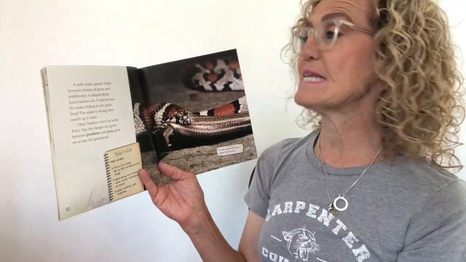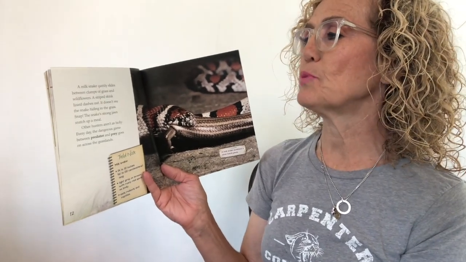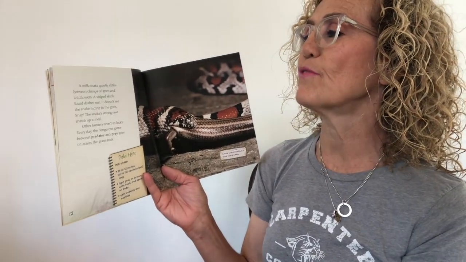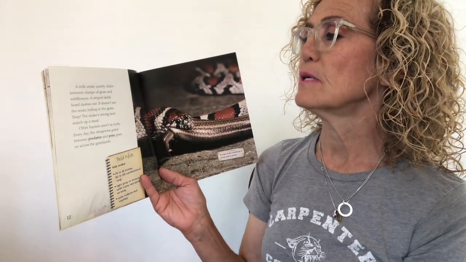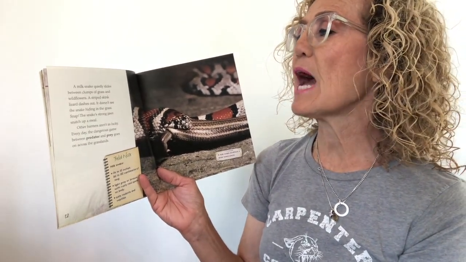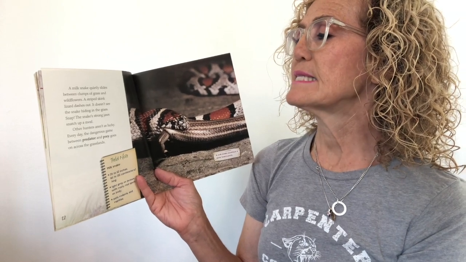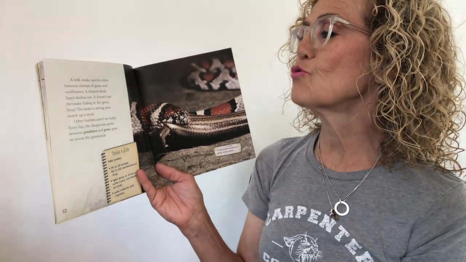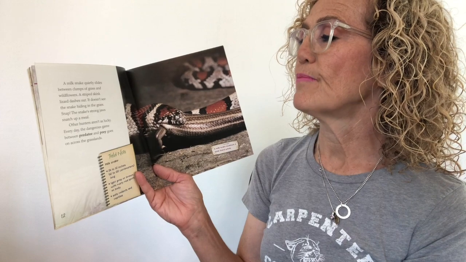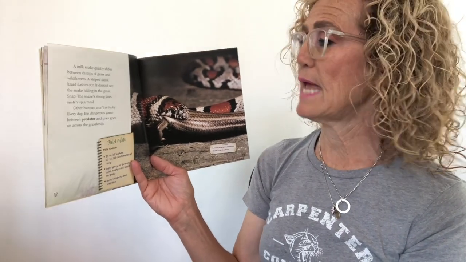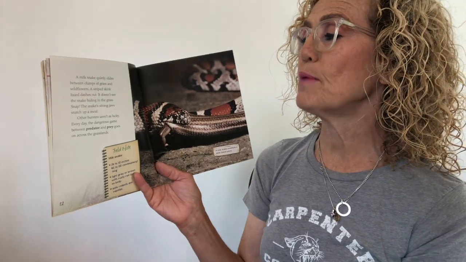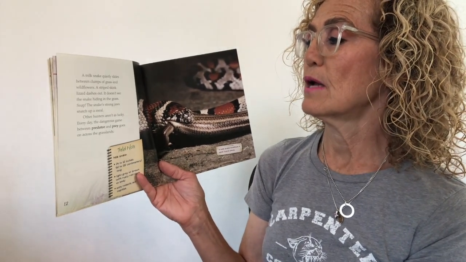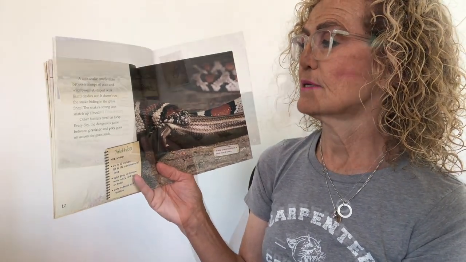A milk snake quietly slides between clumps of grass and wild flowers. A striped skink lizard dashes out. It doesn't see the snake hiding in the grass. Snap! The snake's strong jaws snatch up a meal. Other hunters aren't as lucky. Every day, the game between predator and prey goes on across the grasslands.